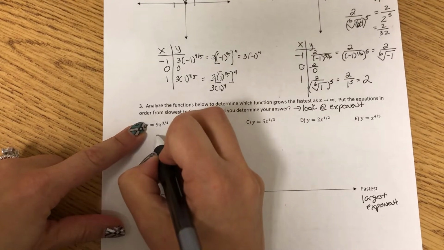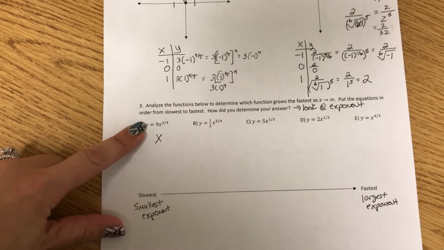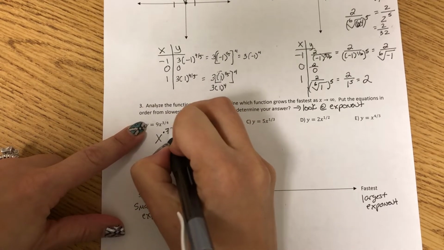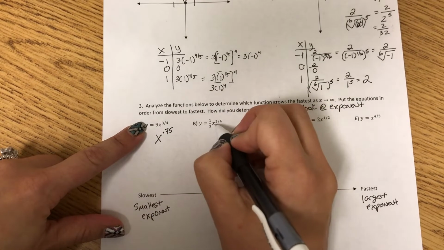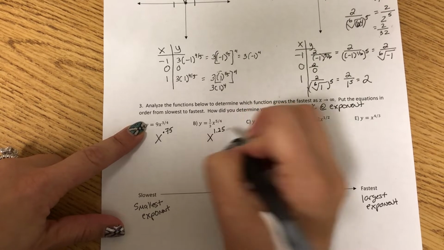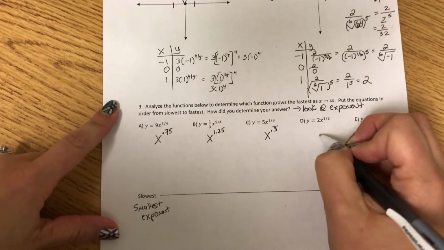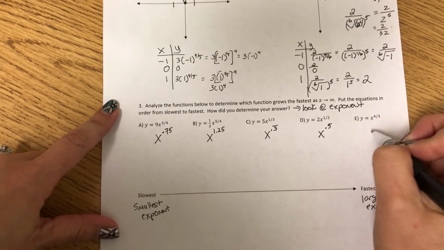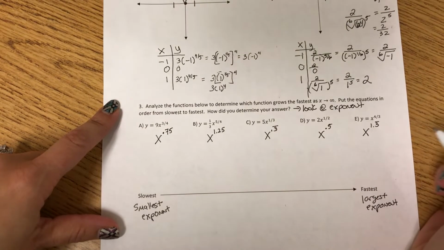3/4 as a decimal is 0.75. If you have 3/4, like in money. 5/4 is 1.25. 1/3 is 0.3 repeating. 1/2 is 0.5, and 4/3 is 1.3 repeating.